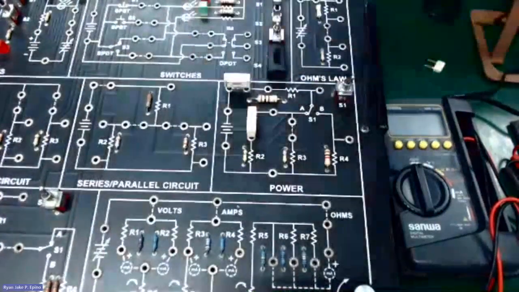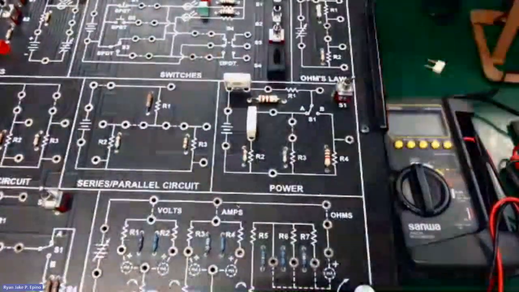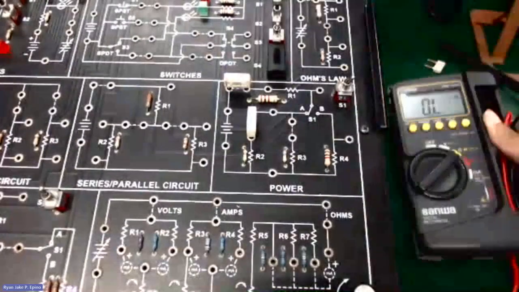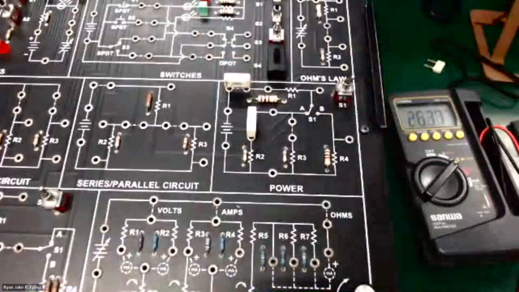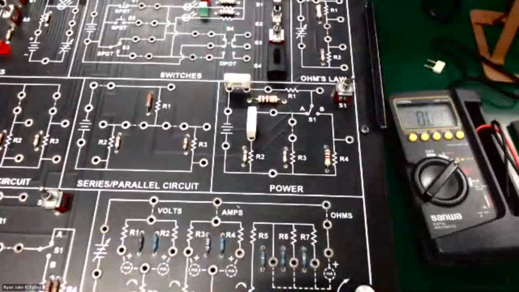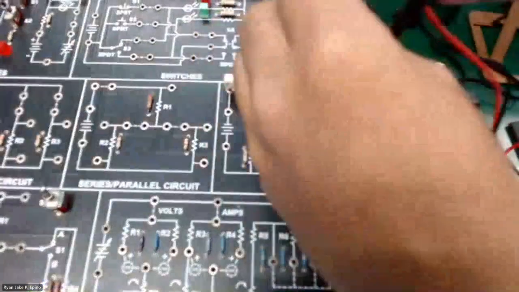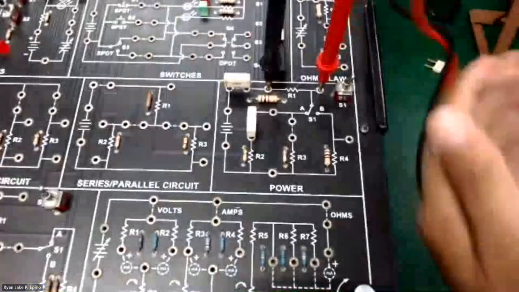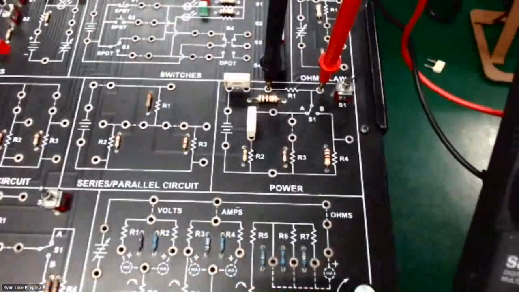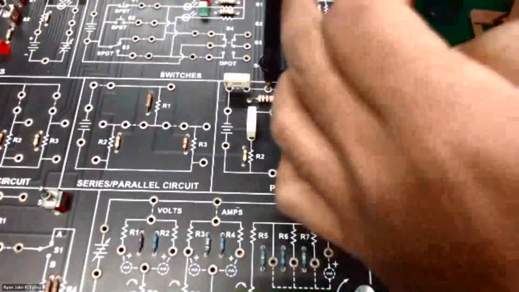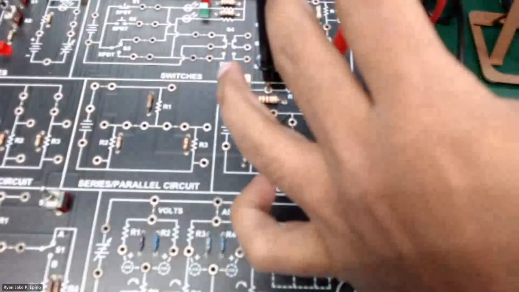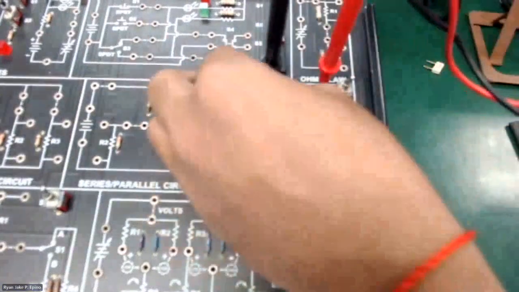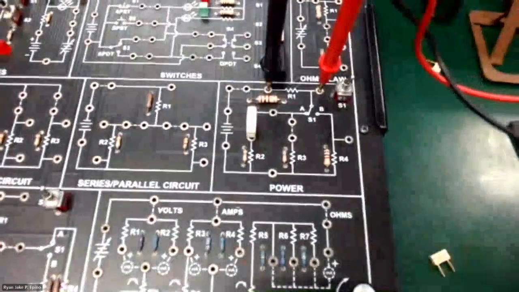Let's turn this off because we are going to get the value of resistance. Check how much our R1 is.